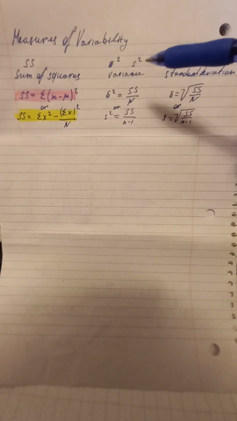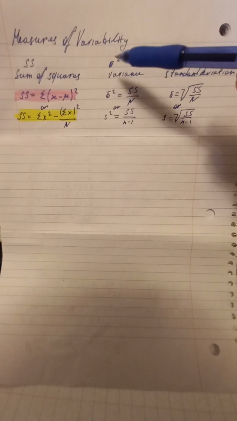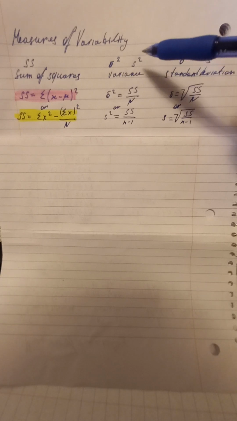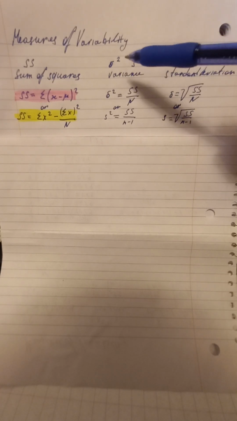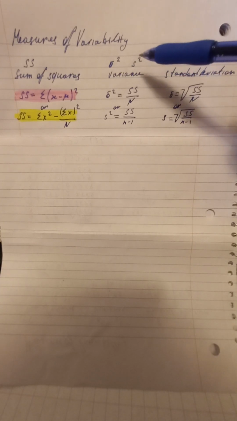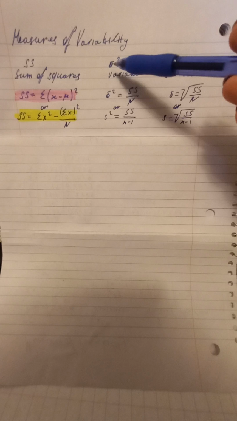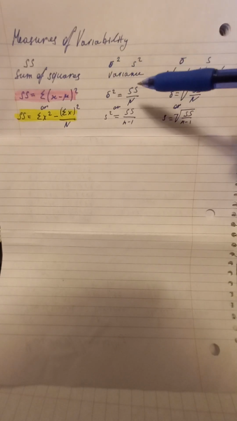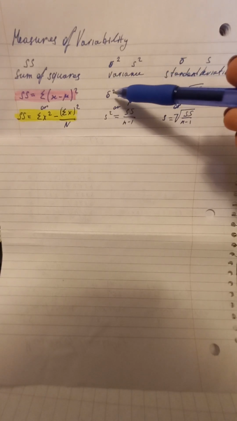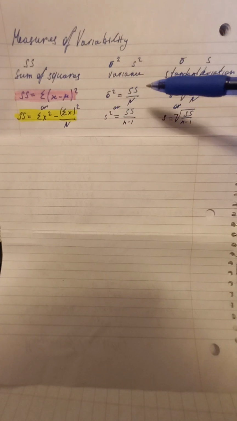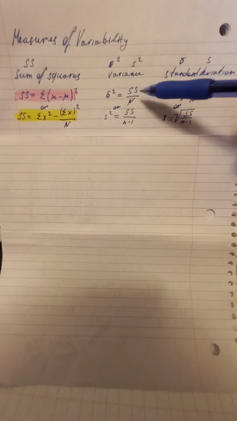Then we go to variance. Variance can be written as sigma squared or s squared, depending on whether it relates to the population or to a sample. Usually, as you will see, when we talk about the population, we use Greek letters, while when working with a sample, we would use Latin letters. So it's pretty easy to remember. Sigma squared, population, s squared, sample. And the formulas would be slightly different.